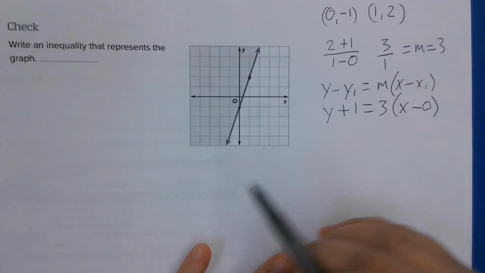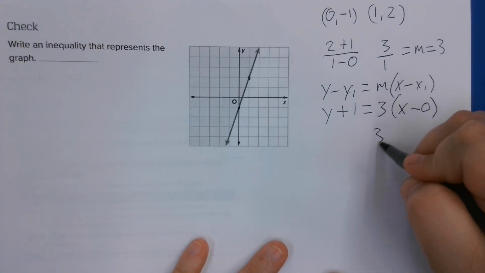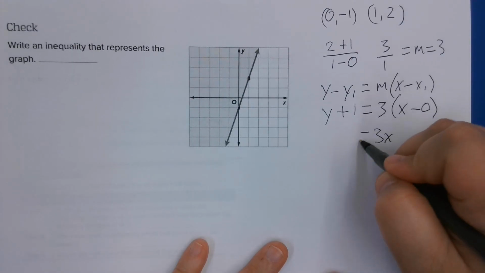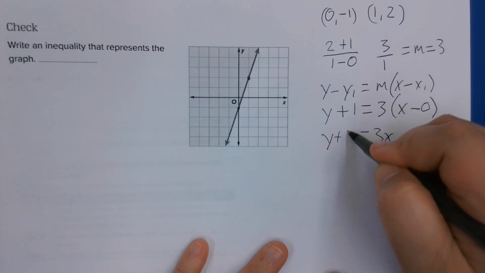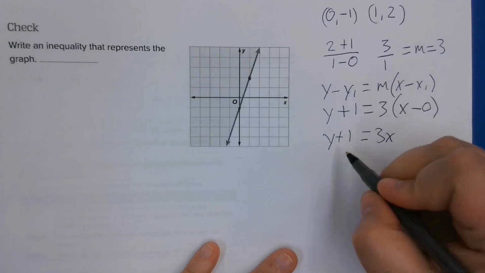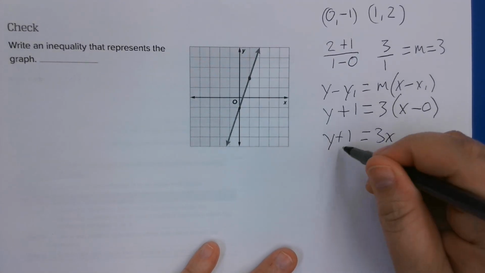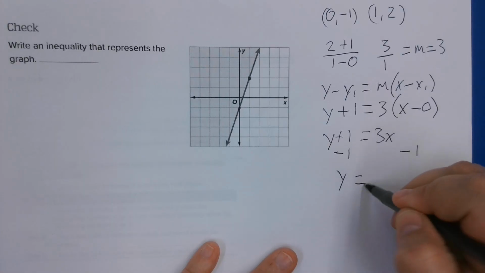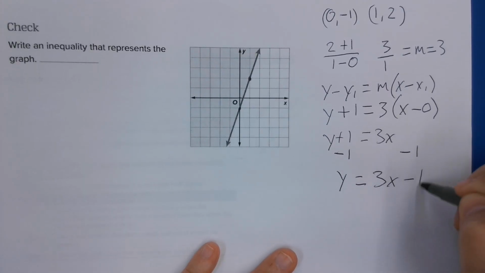So here we go. 3 times x is 3x. 3 times negative 0 is just 0. Bring down everything else. For here, I need to get y by itself, so I'm going to go minus 1 minus 1. Y equals 3x minus 1.